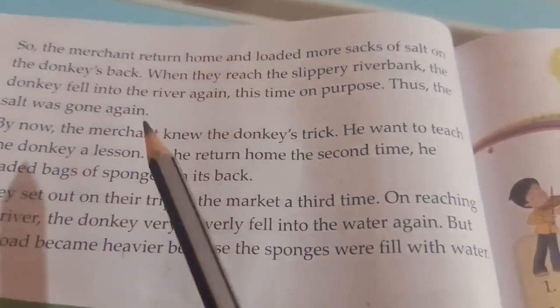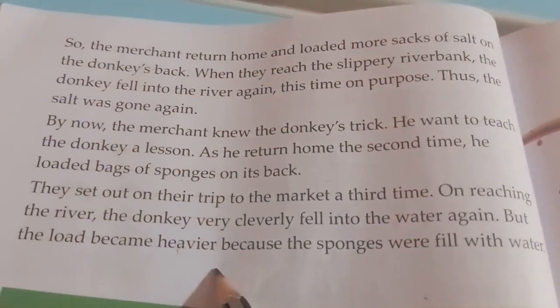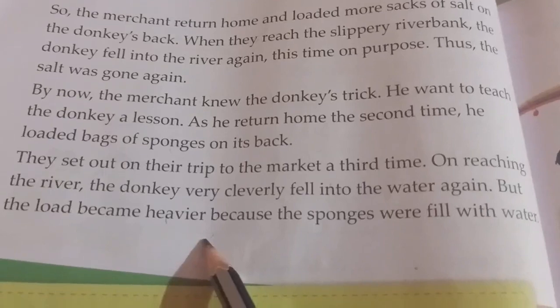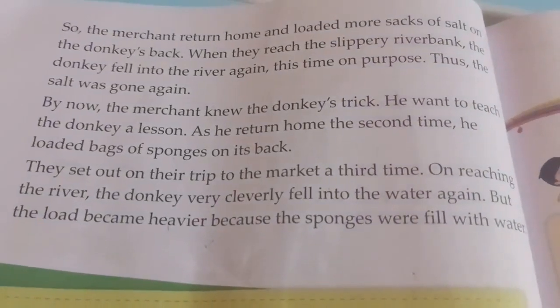Turn the page, children. Page number 82. Now read this paragraph and find the mistakes. Okay? And do it by yourself. I'll send you the PDF of the correct answers.